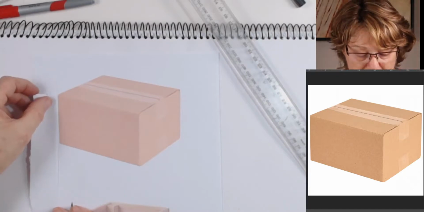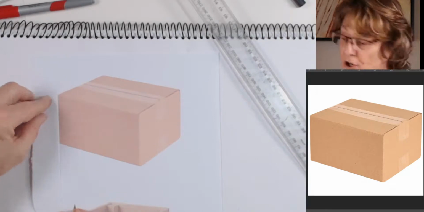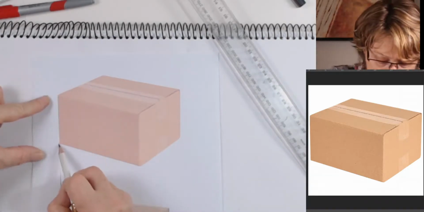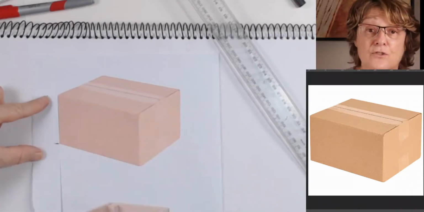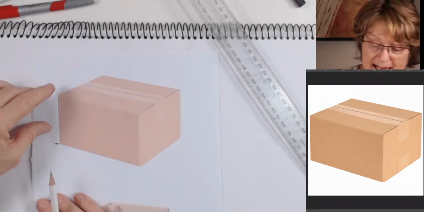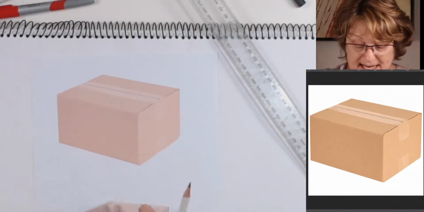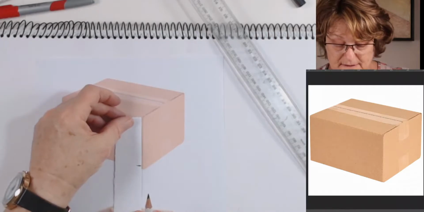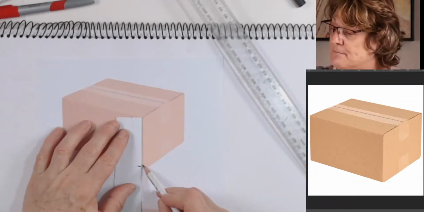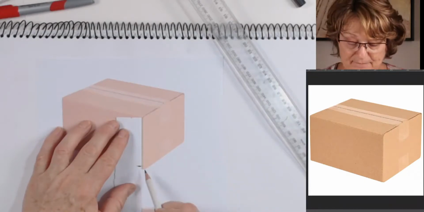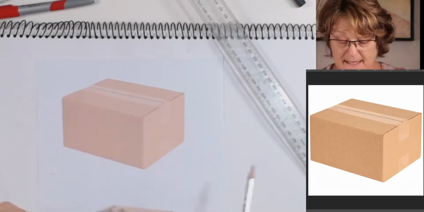So I'm going to put my piece of paper matching the top corner there, and I'm going to put a little mark to say, okay, that's how high it is on that edge. It's not going to be very much bigger because this is nearly horizontal. Can you see that it is that much? It's a bit tiny. It's that much bigger.